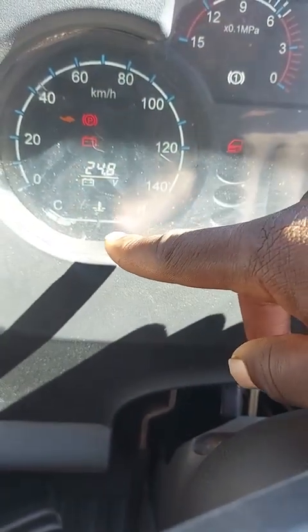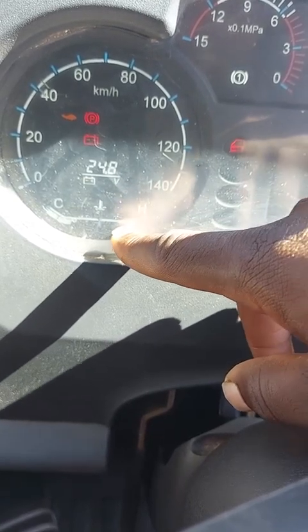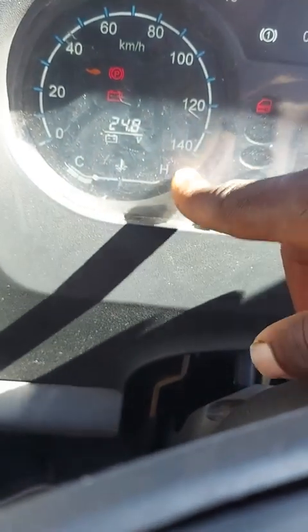Then below the speedometer there is a temperature gauge. Here it's saying C, this is cold, this is hot.